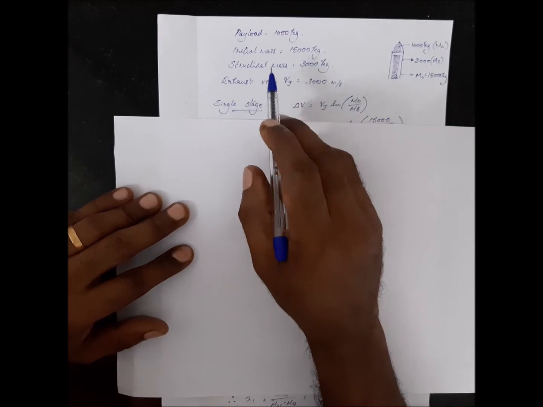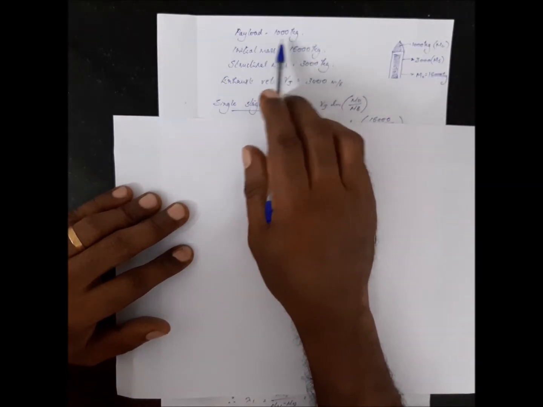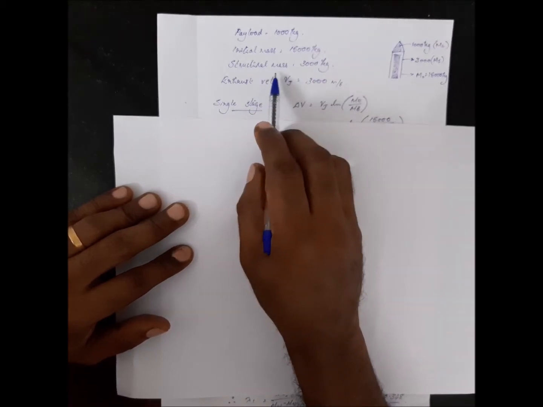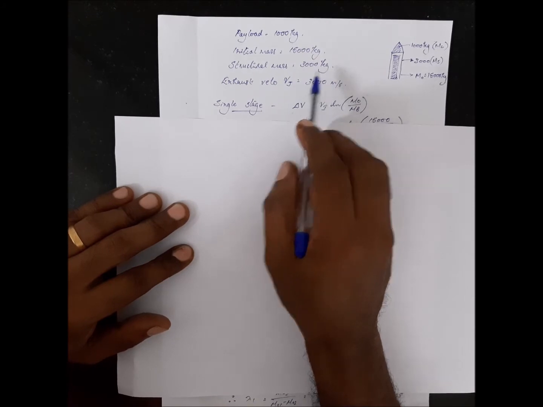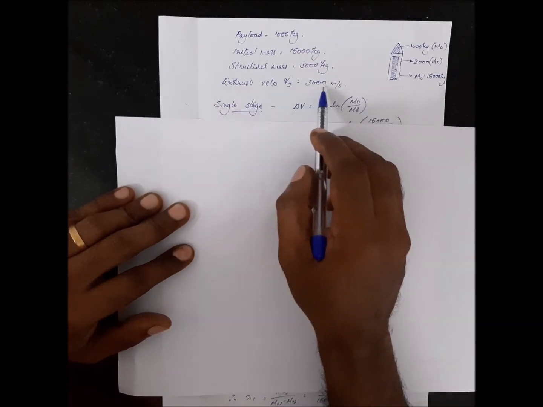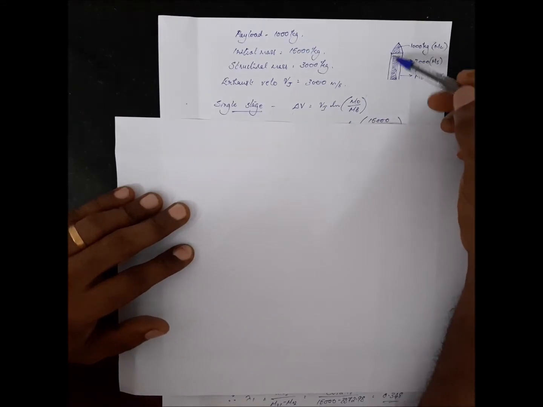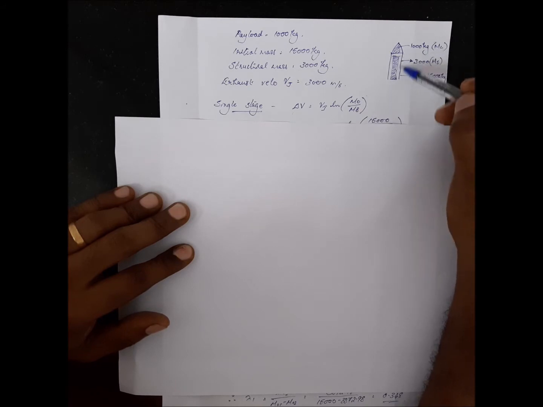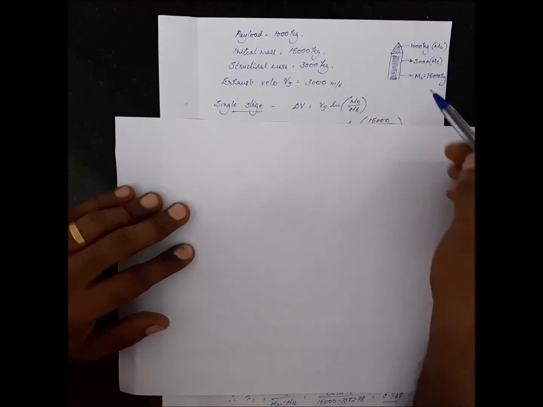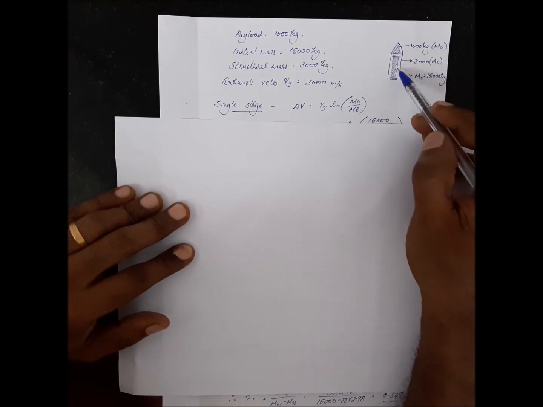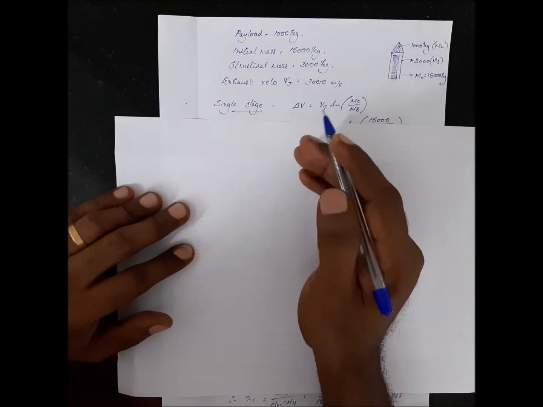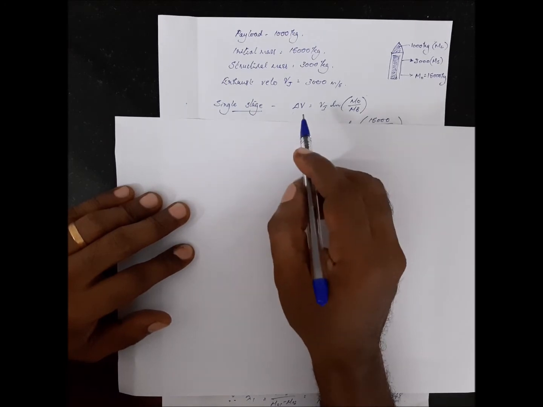Okay, the problem is very simple. You have to deliver a payload of 1000 kg. The initial mass of the rocket is 15,000 kilograms. The structural mass is 3000 kilograms, and the exhaust velocity is given as 3000 meters per second. So this is somewhat your rocket. Let's say your payload mass is 1000 kg. The structural mass of the rocket is 3000. The total mass, including the propellant mass plus structural mass plus payload mass, is 15,000. So you have to calculate the delta V, considering it as a single stage.